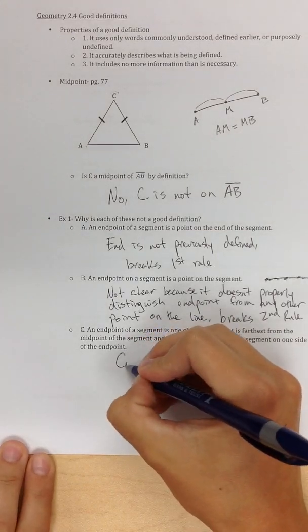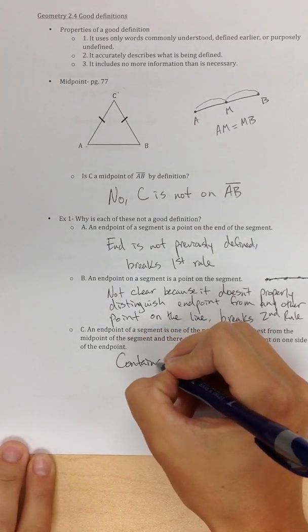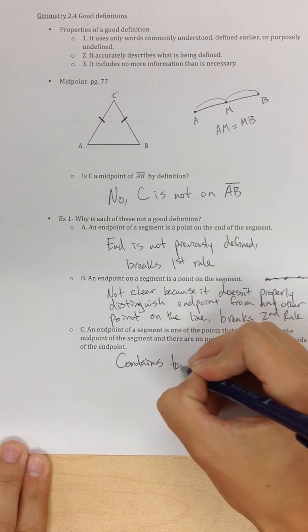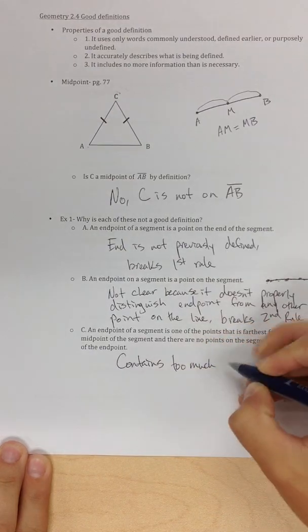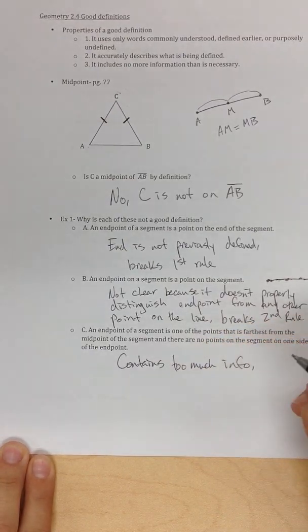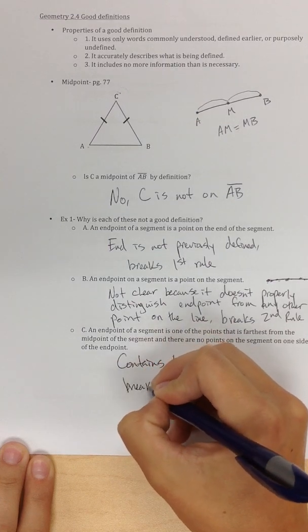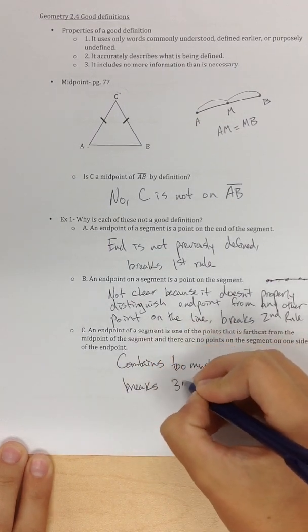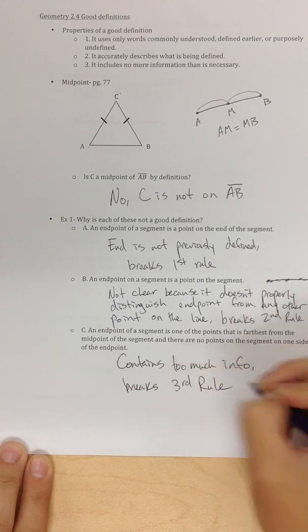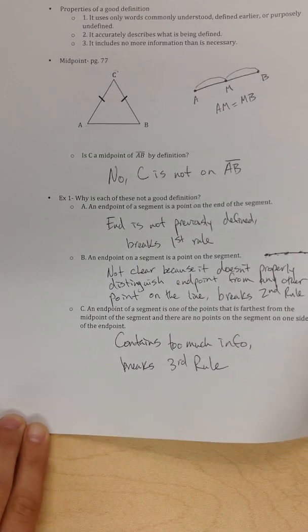Okay, so I would say it contains too much information, and then that breaks the third rule.